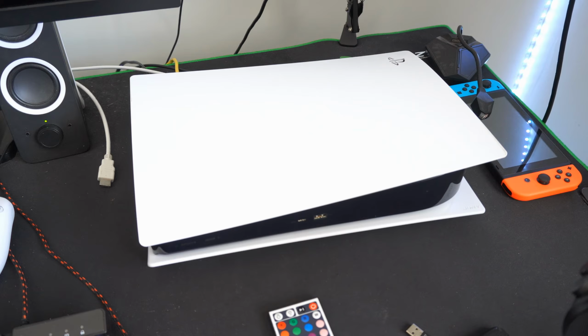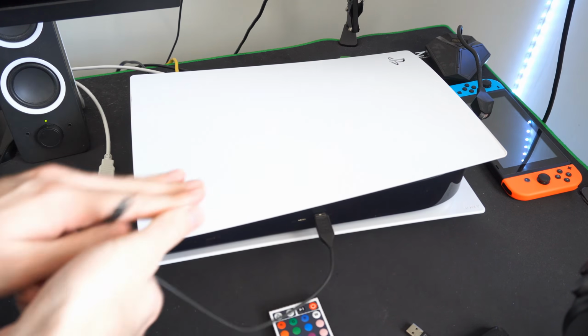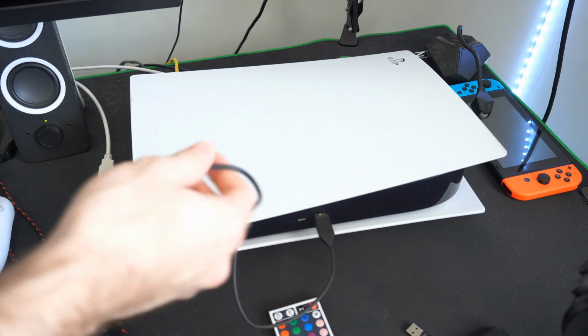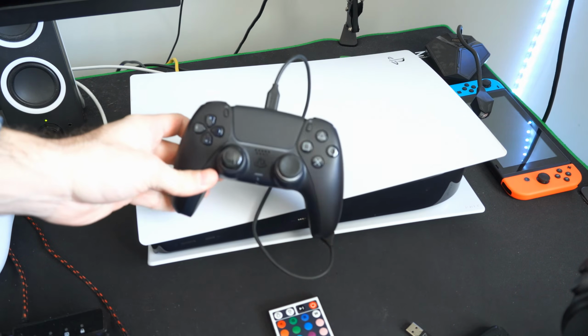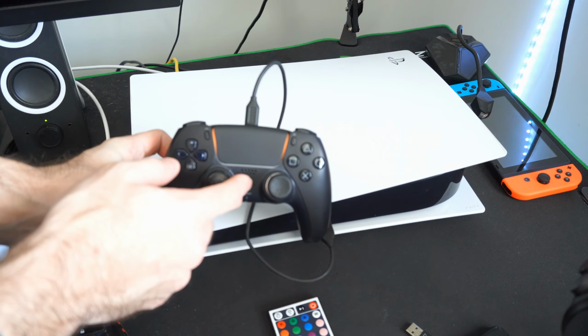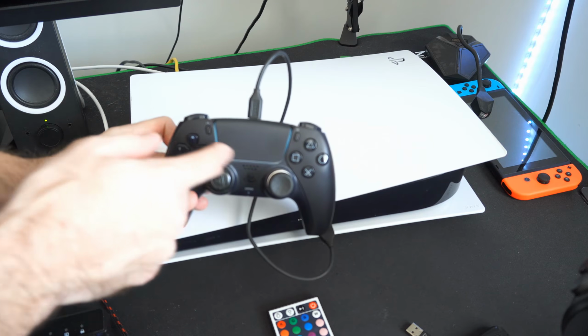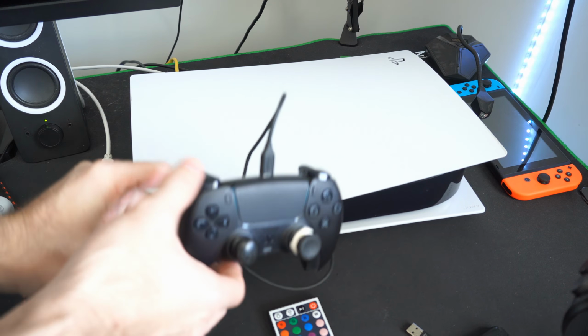Now we will need a USB cable connected to the USB slot, and we will have to plug in our controller for us to operate the safe mode menu. So let's plug in my controller. And then once it charges, we can press the PlayStation button and we can see it switching to teal now. And we can use the D-pad now to operate the menu.